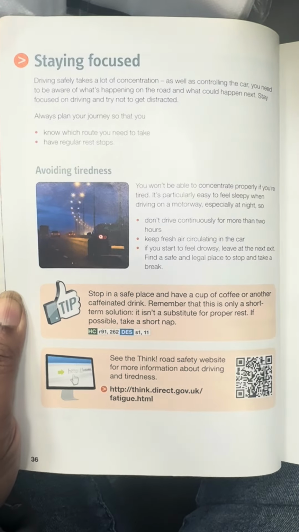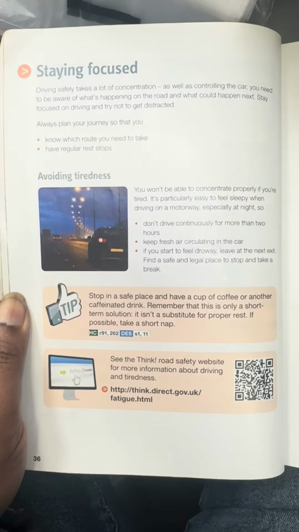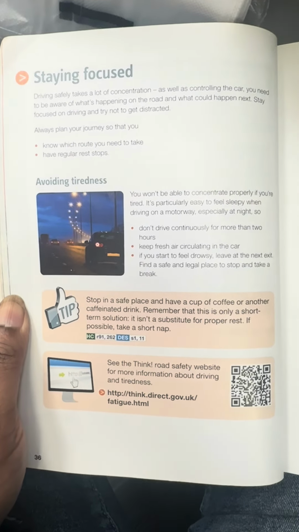Staying focused. Driving safely takes a lot of concentration as well as controlling the car. You need to be aware of what's happening on the road and what could happen next. Stay focused on driving and try not to get distracted.